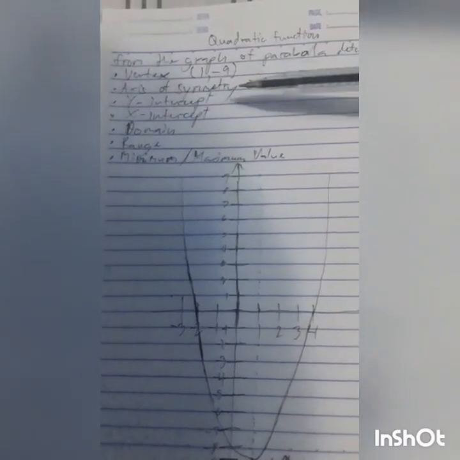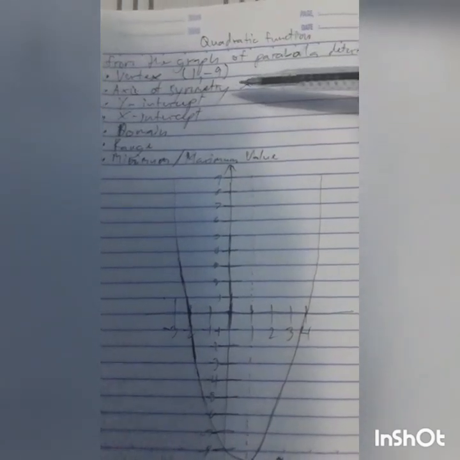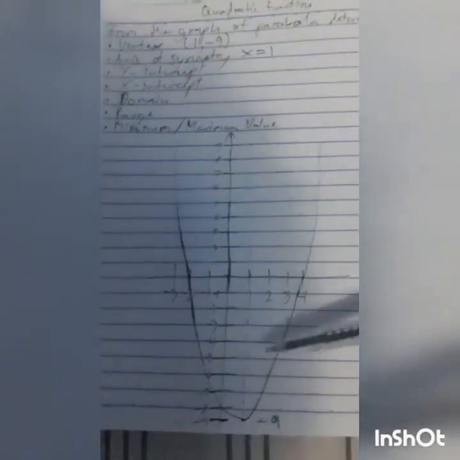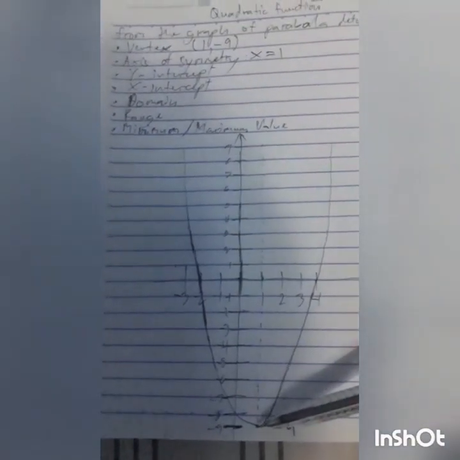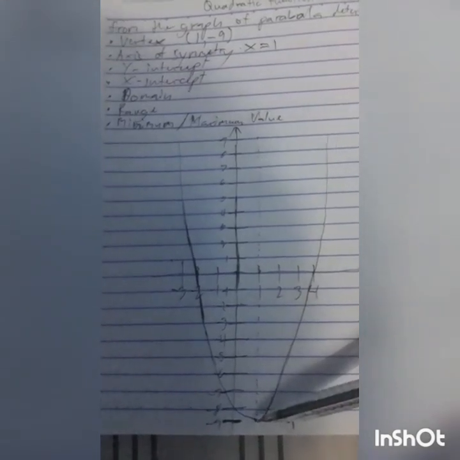And now is the y-intercept. The y-intercept is the point where the parabola intersects the y-axis. The point where it intersects the y-axis is 8, as you can see right here. So our y-intercept is negative 8.